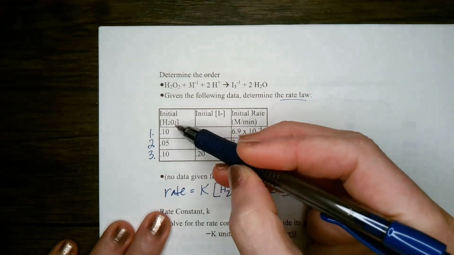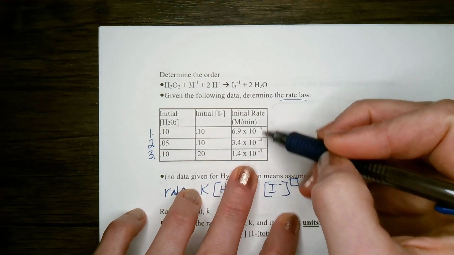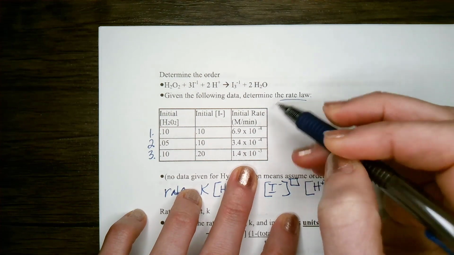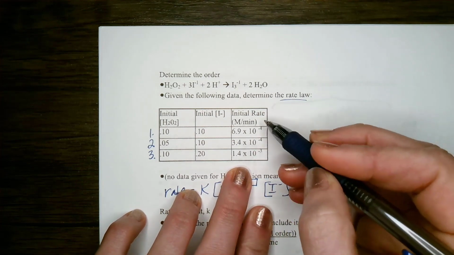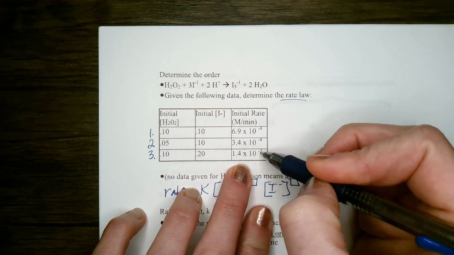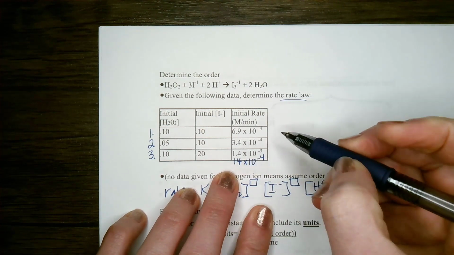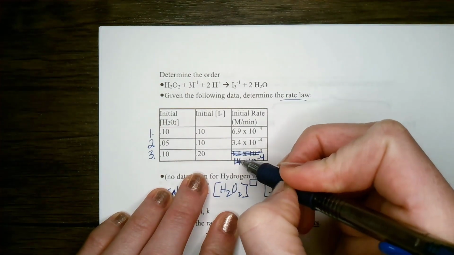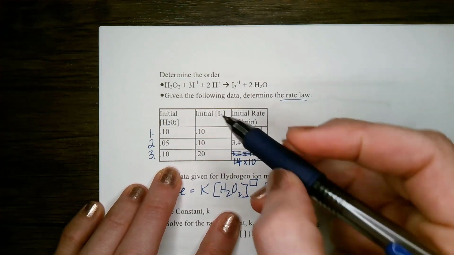So let's look at this, assuming that this is trial 1, this is trial 2, this is trial 3. So we're given these concentrations and rates. One thing I want to look at is we've got 6.9 times 10 to the -4, 3.4 times 10 to the -4. So we can look at those on an even playing field, but this is to the -3. I would suggest making sure that all of your rates are in similar notation. So if we want this to be to the -4, this would be 14 times 10 to the -4. So I'm going to cross this off just so that we can compare a little bit easier.